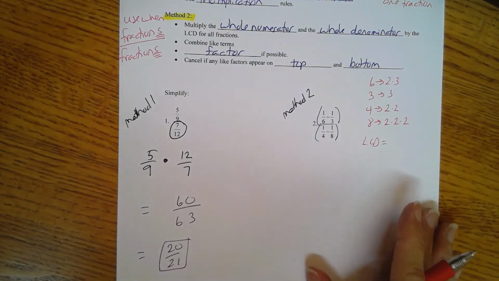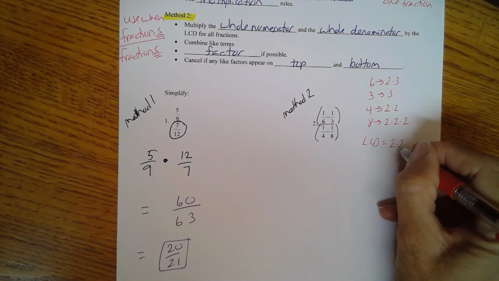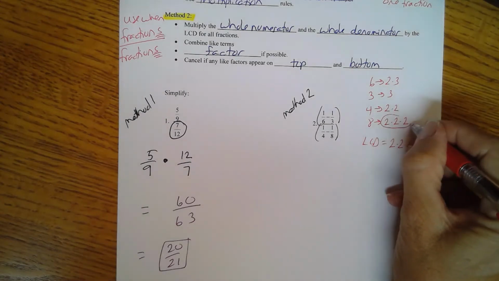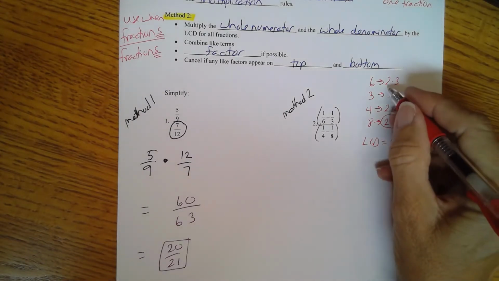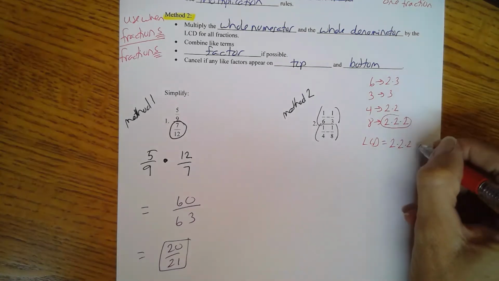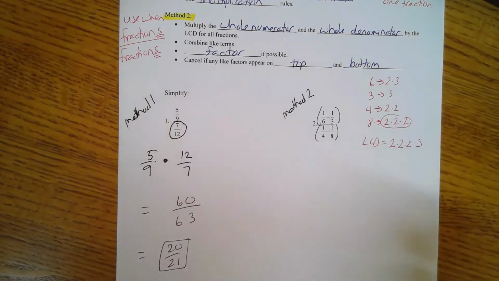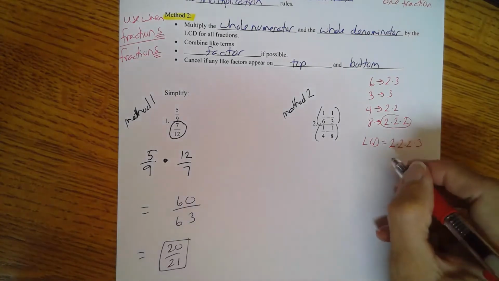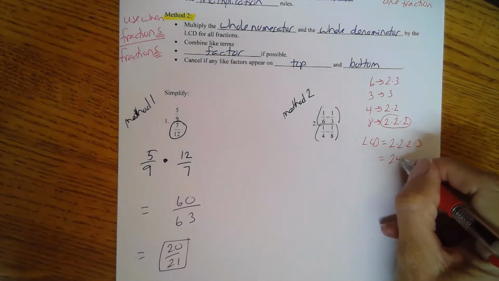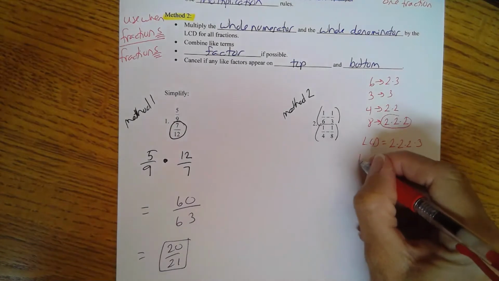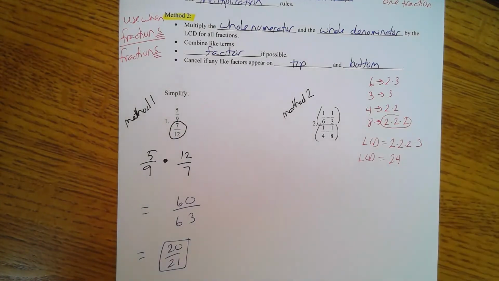So how many 2's do I need to take? I need to take all 3 2's because there's 3 2's here. That'll take care of those 2. That'll take care of that 2. And I need 1 3 because I had a 3 here and a 3 here, so I need 1 3. So what is 2 times 2 times 2 times 3? That gives me 24. So my LCD is going to be 24.